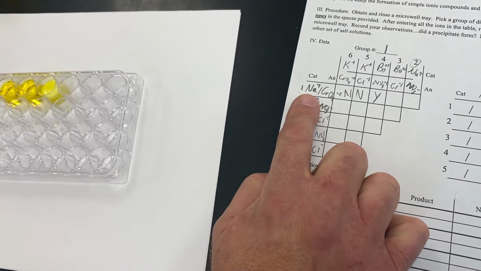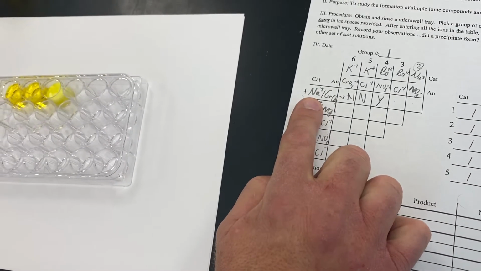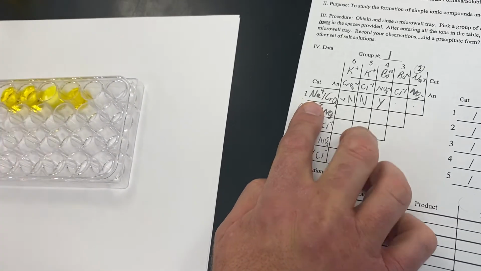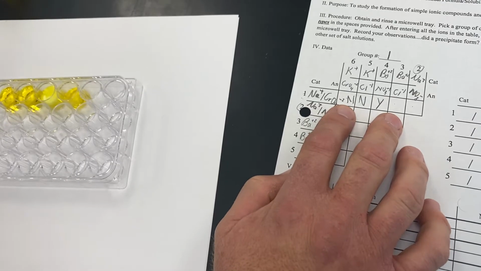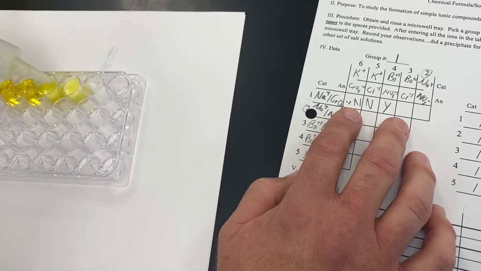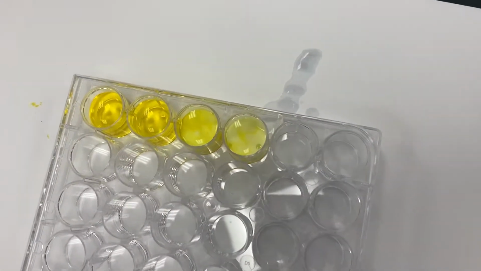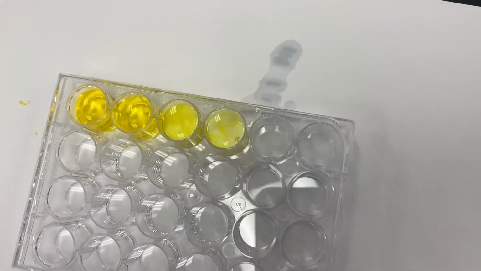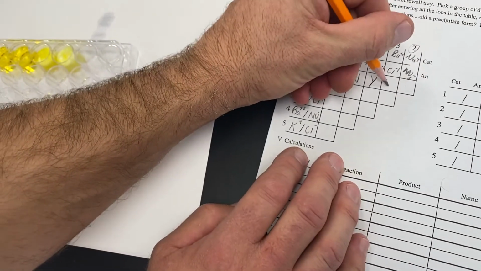Now for our next reaction, we're going to take our sodium chromate, place it in the well, and this time we're going to react this with barium chloride, like so. Oh boy. And you'll notice that this also created a solid, which causes the mixture to no longer be clear. So that also formed a precipitate.